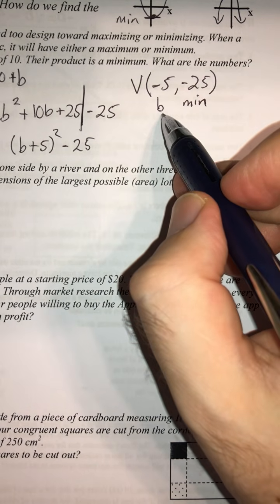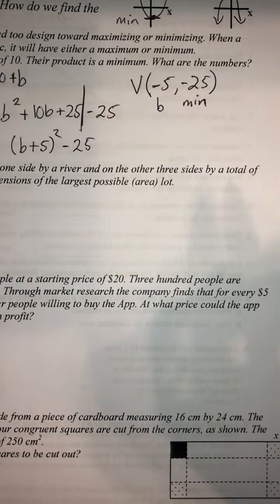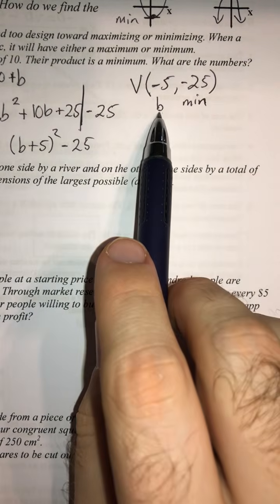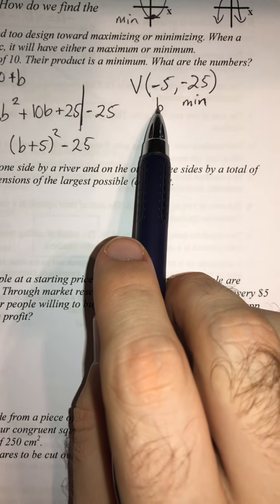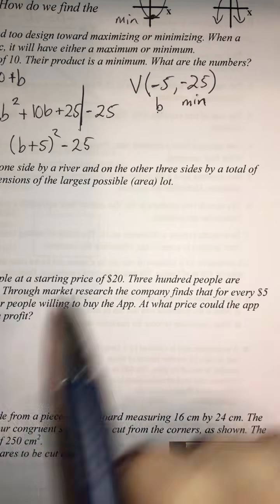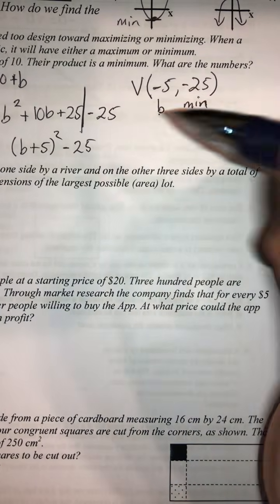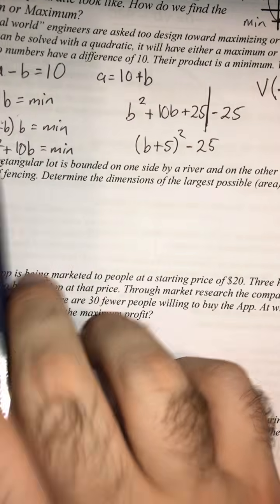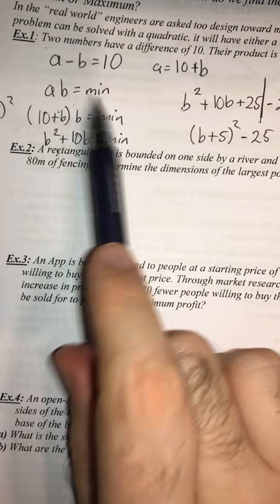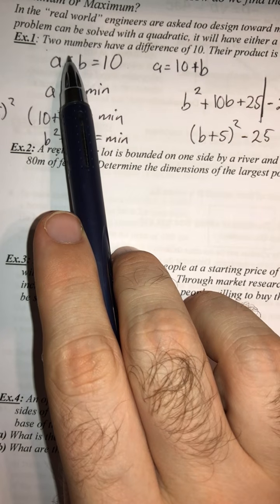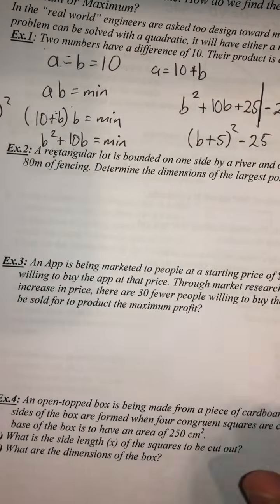So I've got the B, now I need to figure out what A is. In order to do that, I need to take this B value and plug it back into my equation. Well, any equation, doesn't matter. Well, actually it does, because I do know what the minimum is. So I could plug in B and the minimum and figure out what A is, or just use this equation here. I'm just going to use that one.